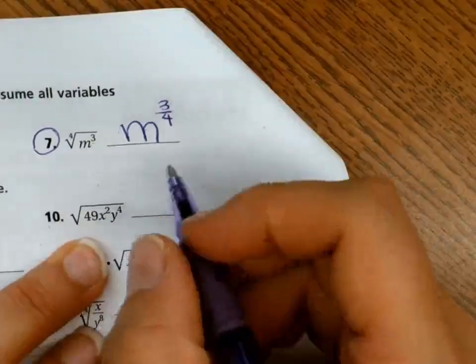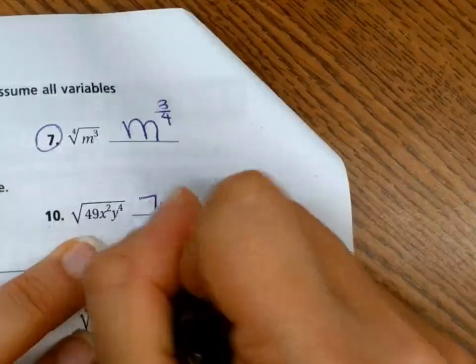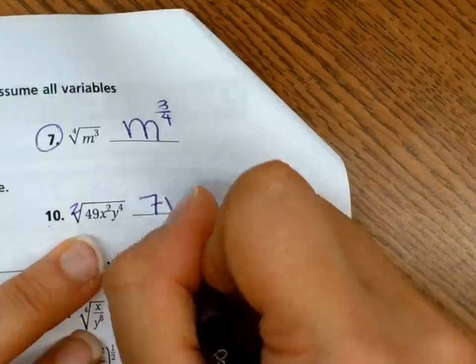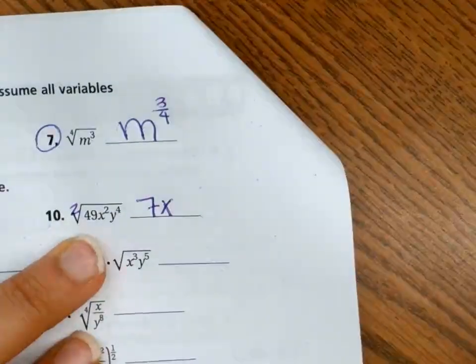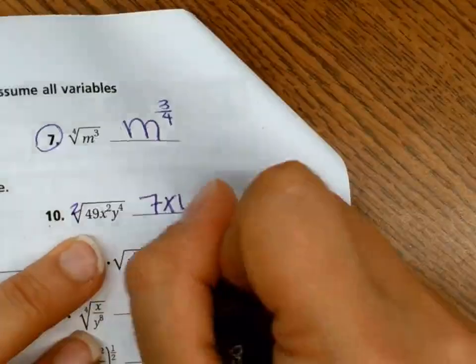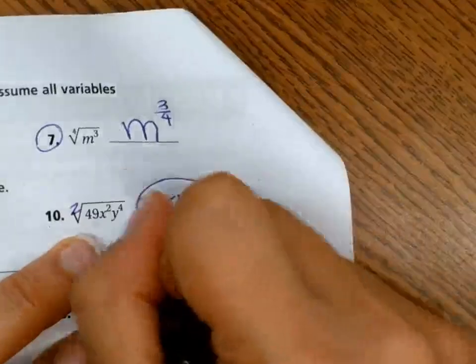Square root of 49. What's the square root of 49? 7. How many groups of 2 can I pull out with your x's? One group of 2, right? How many groups of 2 y's can I pull out? 2. And nothing's left inside.